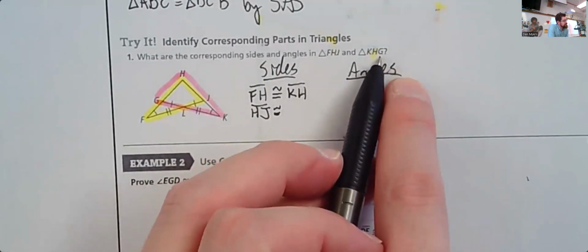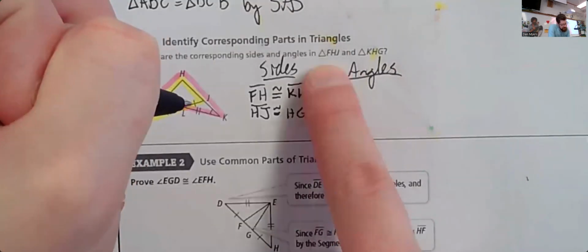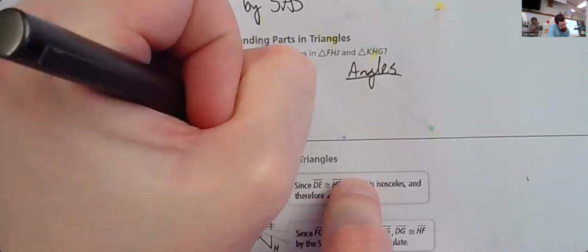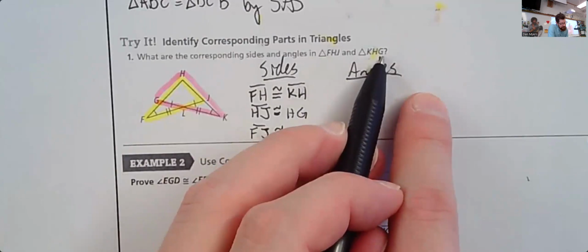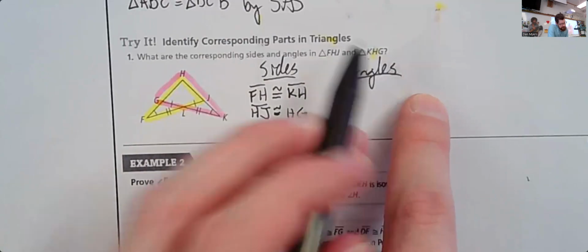HJ corresponds to HG. And then FJ, first to third here, that's our third side. FJ corresponds to what? KG.